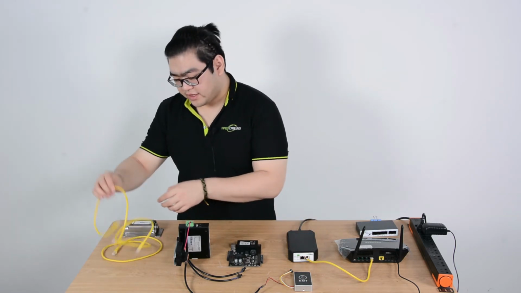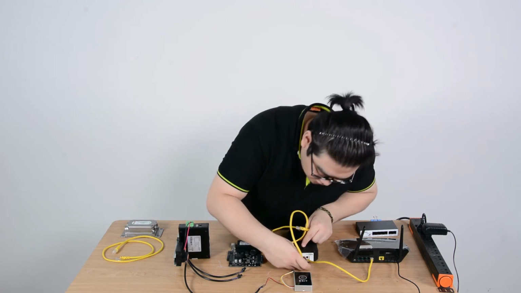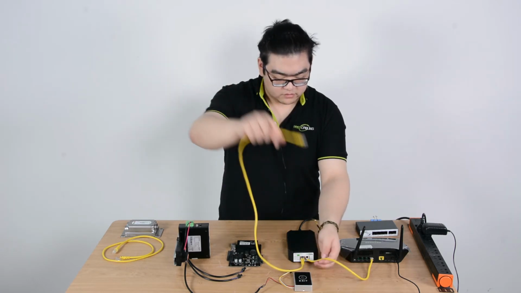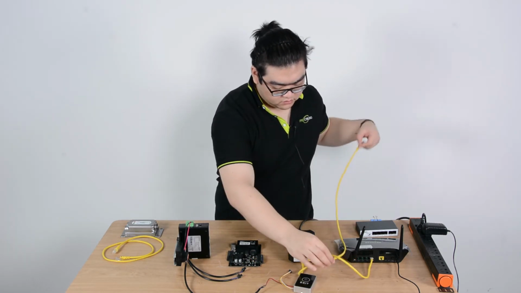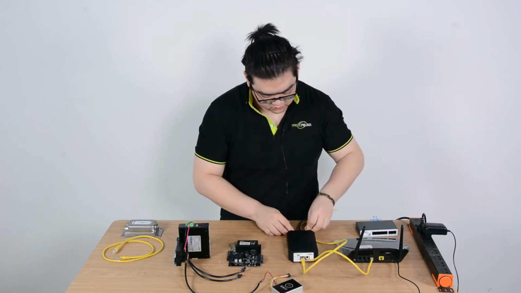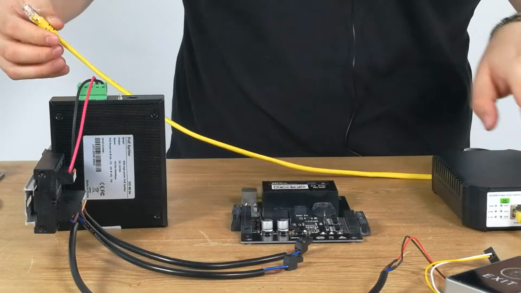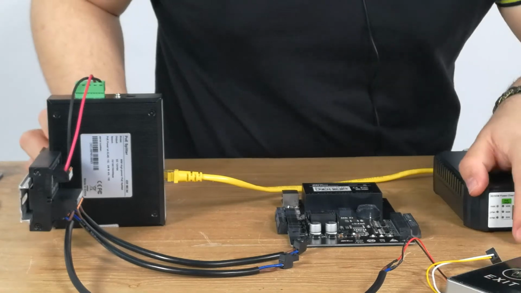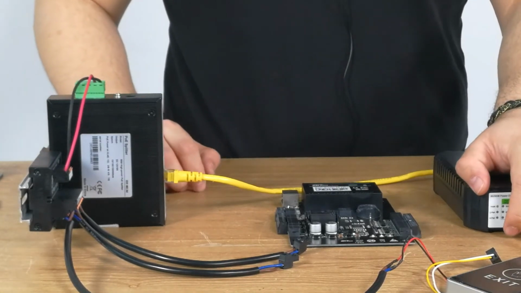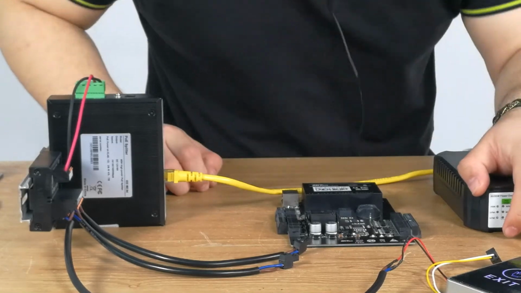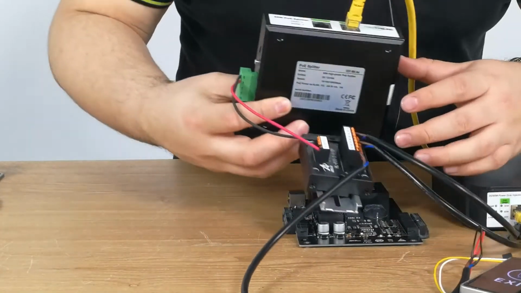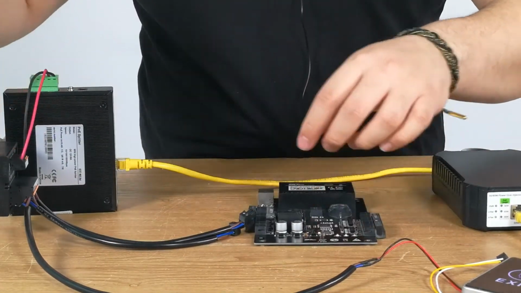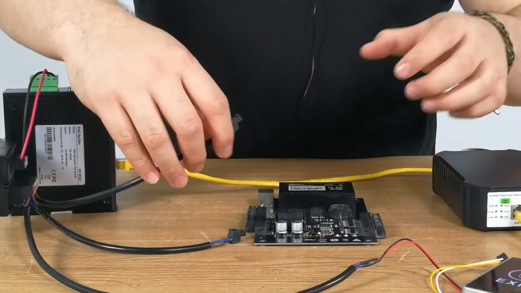And then we will use an Ethernet cable to transmit the PoE signal to our splitter. So right now you can see that the indicators are on. This means the splitter has received the power, and all these power connectors are ready to power up our motherboard. Let's plug them in.